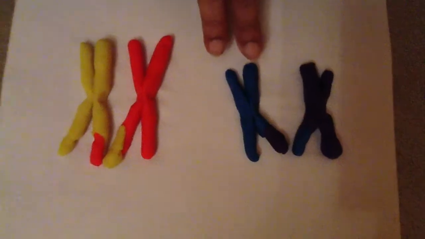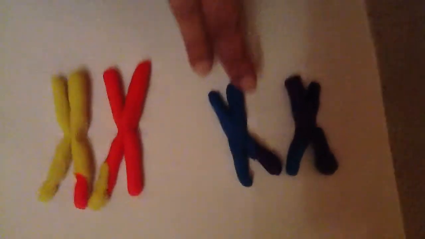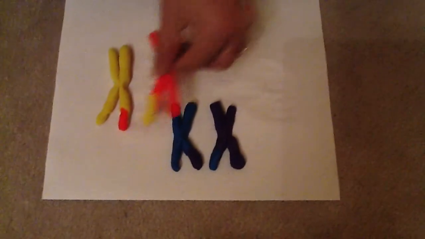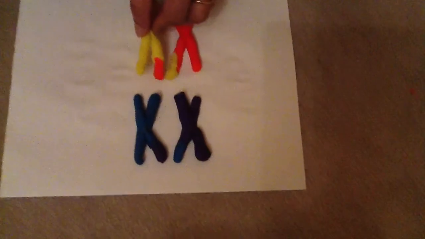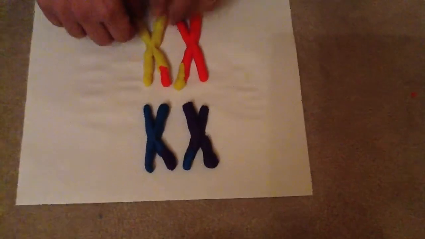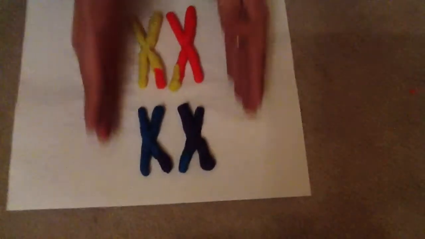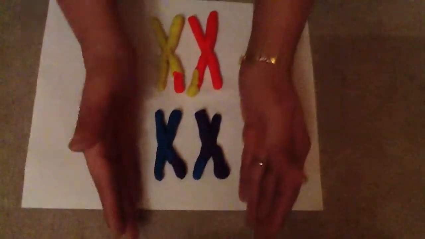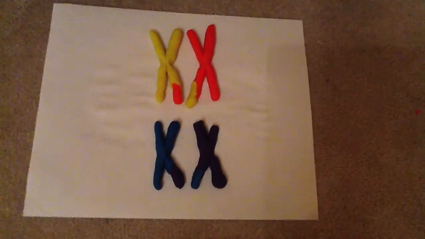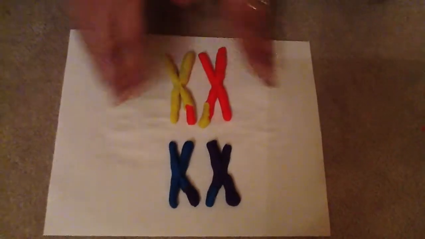Once they have crossed over, they have exchanged their information. Now we go on to the next process, which is metaphase, just like mitosis. But because I have 2 metaphases, I'm going to call this metaphase 1. Just like metaphase in mitosis, all that they do is line up. But in this case, the homologous pairs line up adjacent to each other. So this is how it's going to look when they line up. They're all lined up in the center of the table. Once they are lined up, metaphase 1 is done.